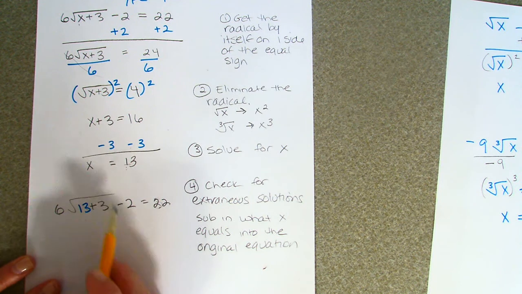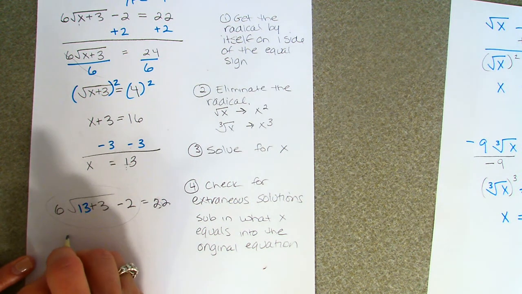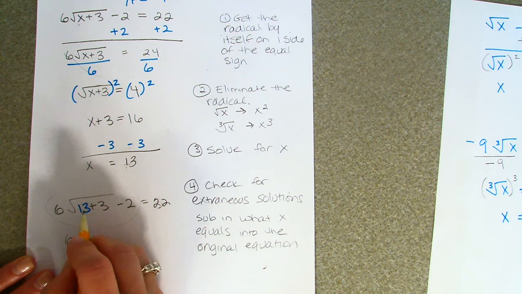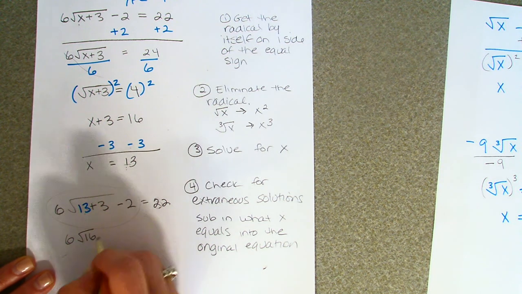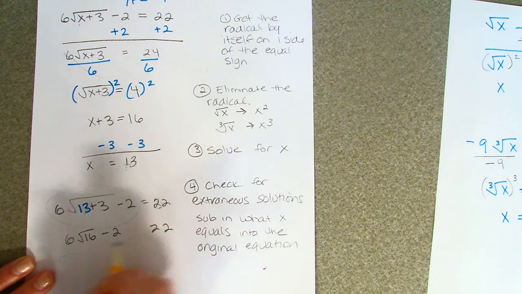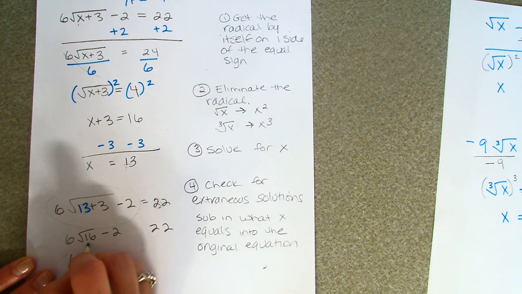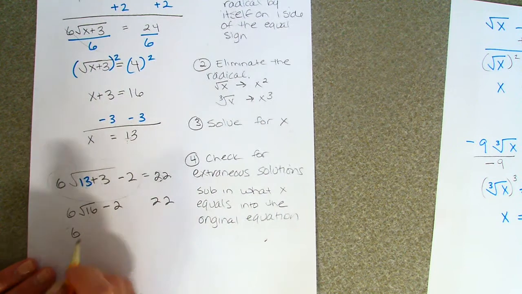So let's simplify it. You could either put all of this in the calculator, or I'm just going to break it down. I've got the 6. 13 plus 3 is 16. So in that square root, I would have 16. I still have my minus 2. And then I've got 22 on that side. So let's focus on this side. 6, what is the square root of 16? That's 4.